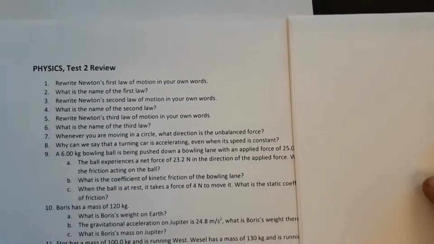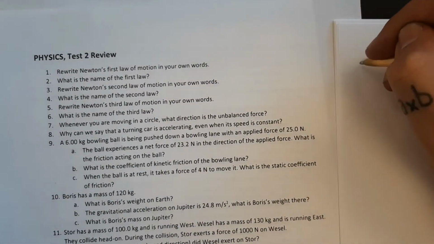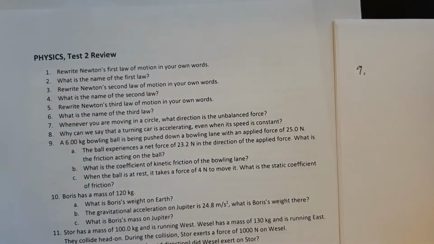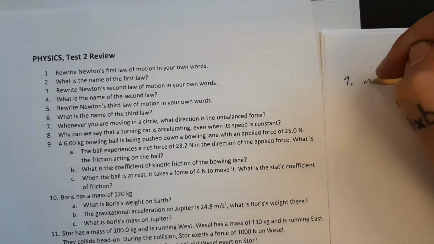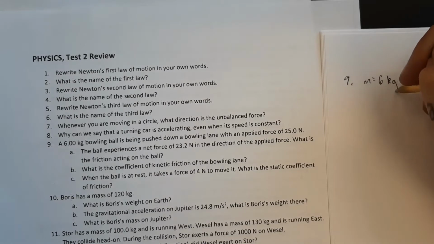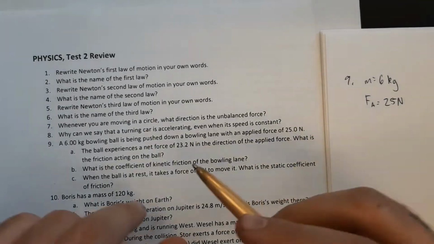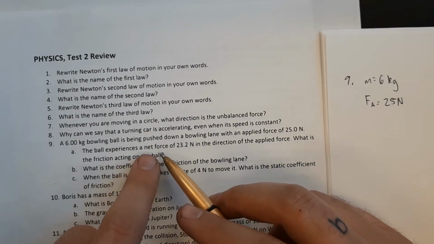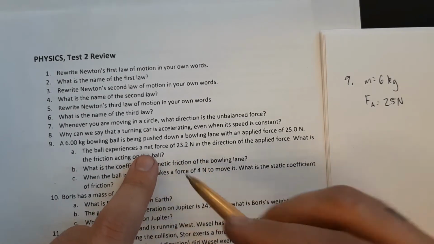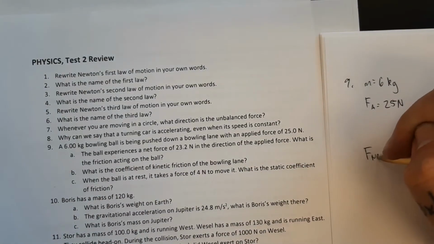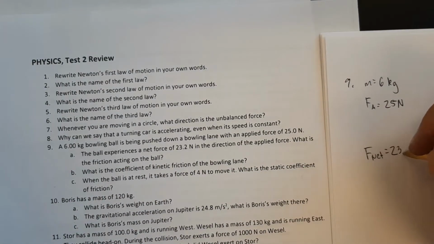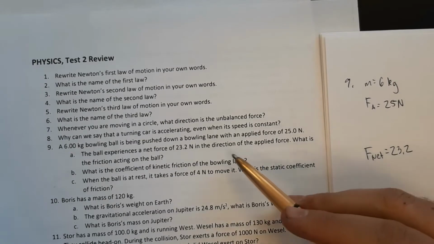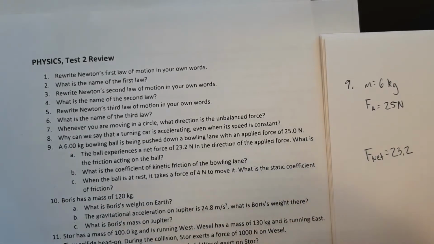All right, now looking at number 9. A 6-kilogram bowling ball is pushed down a bowling lane with an applied force of 25 newtons. Okay, so we've got mass equals 6 kilograms. We've got an applied force of 25 newtons. Okay, in this one it says that our net force is 23.2. Okay, so F net equals 23.2. All right, and is in the direction of the applied force. What is the friction acting on the ball?